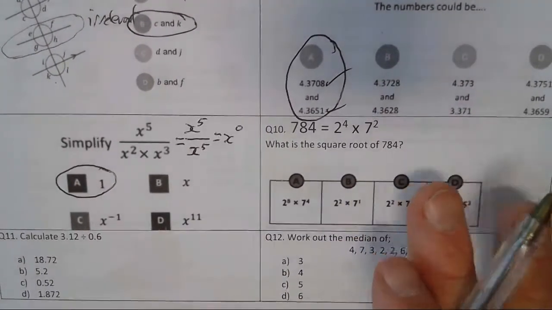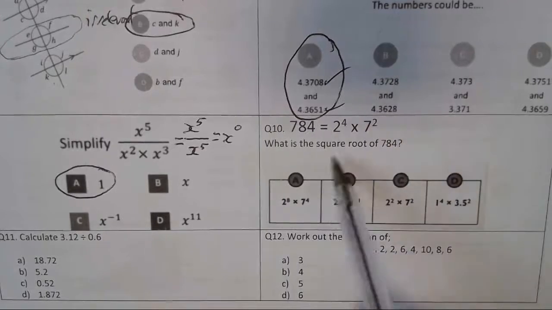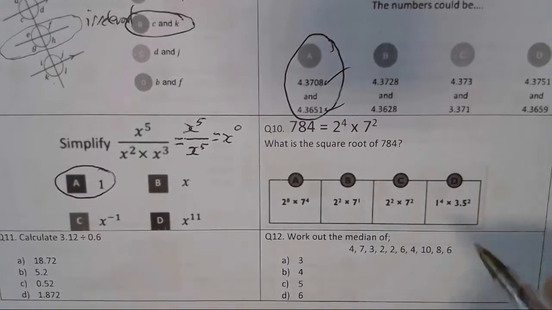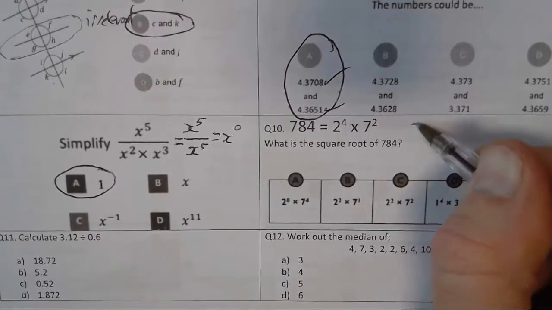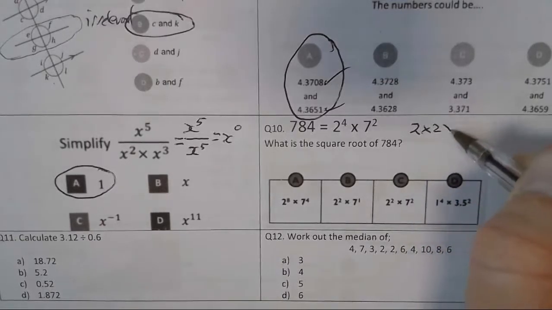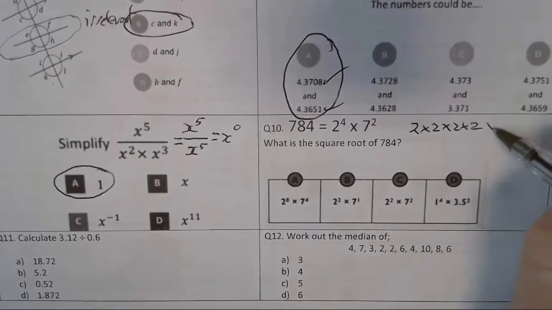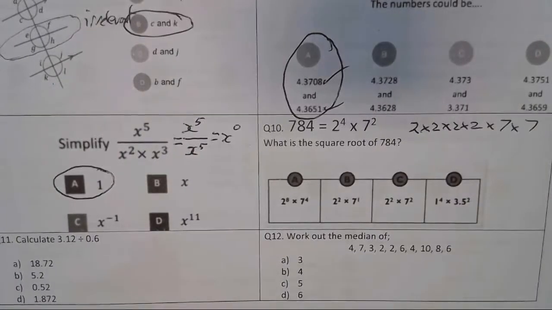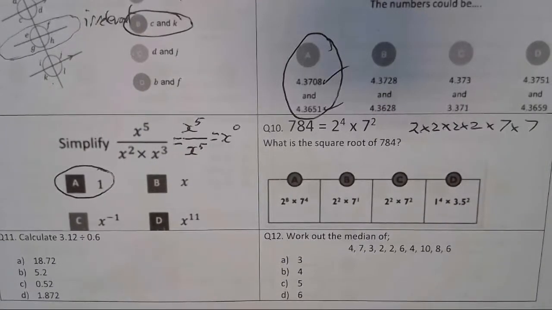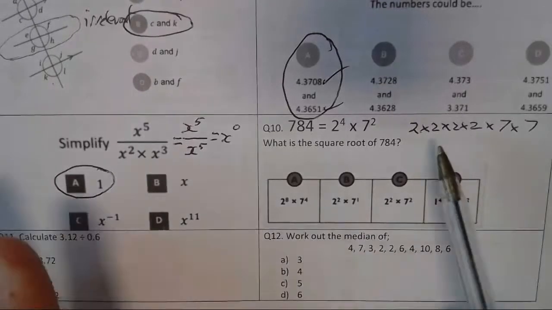This one was interesting, right? How can I work out the square root of 2 to the 4 times 7 squared? Well, let's just write out what that is. That's 2 times 2 times 2 times 2 times 7 times 7. So if I think about what a square root is, it's what number multiplied by itself gives you, so what is the number which when multiplied by itself gives me 784? Well, I know what 784 is, it's all this.